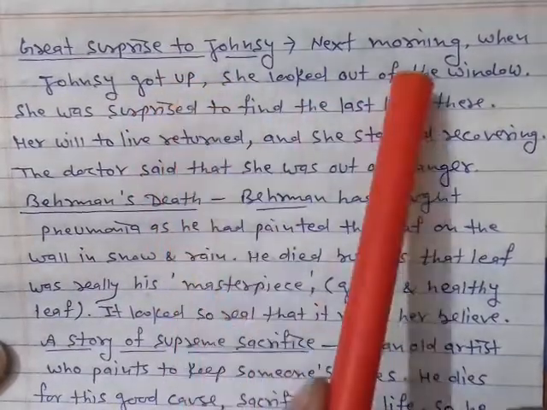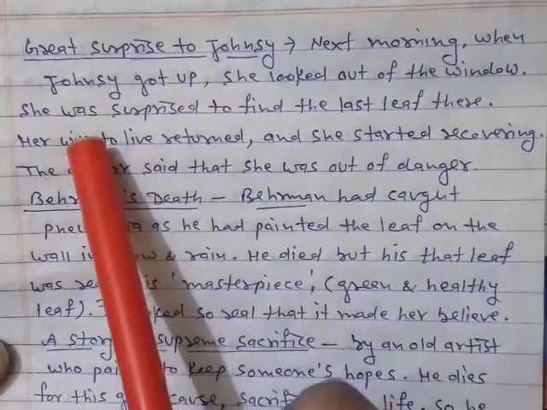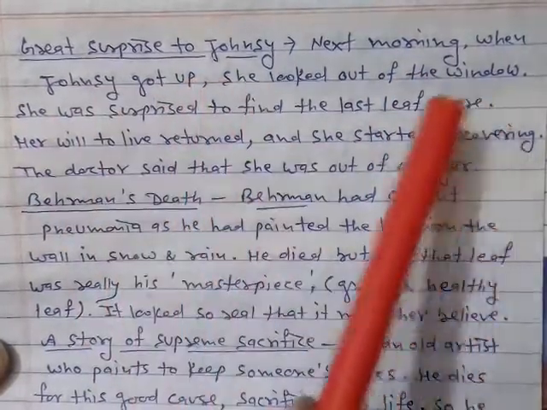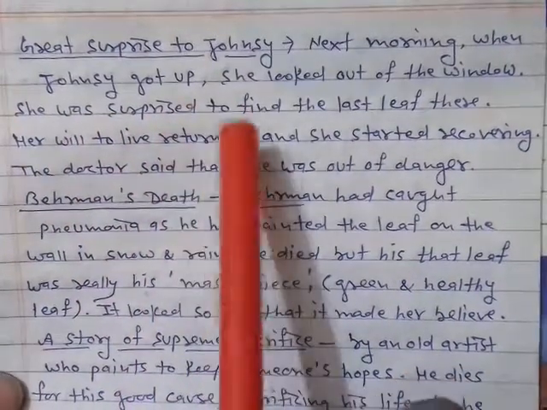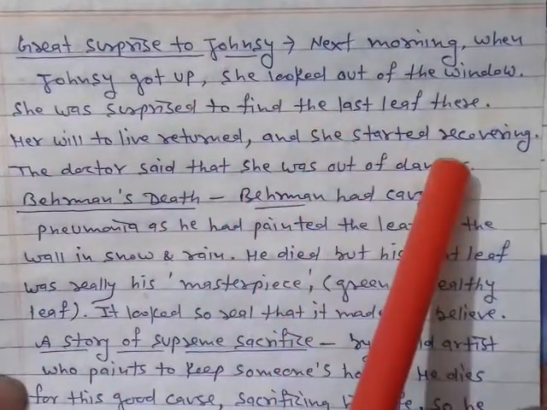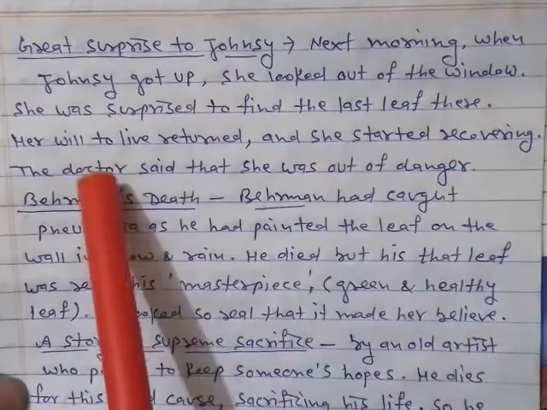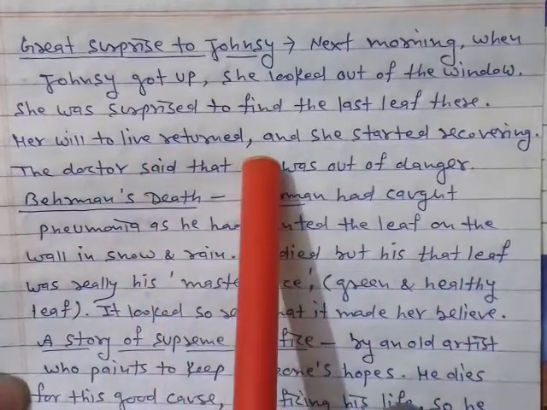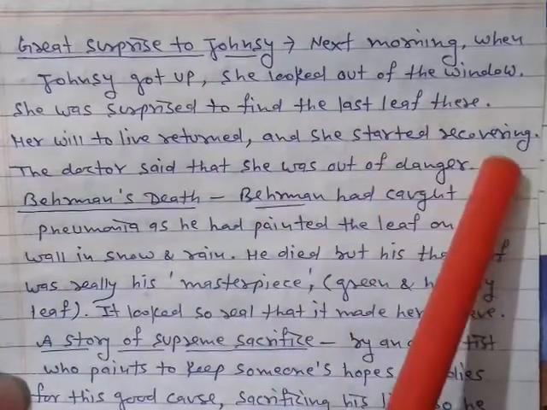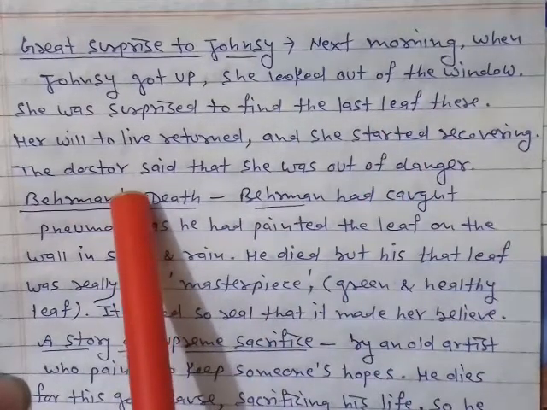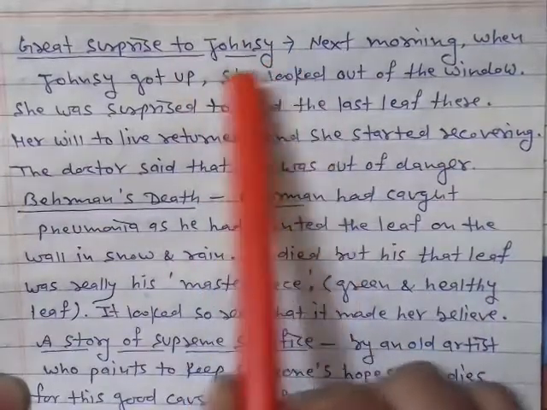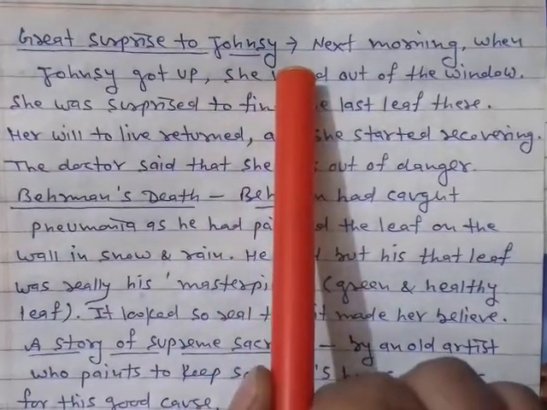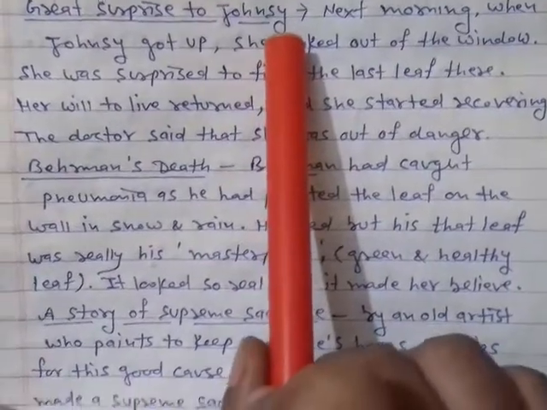The next morning when Johnsy got up, she looked out of the window and was very surprised to find the last leaf there. Her will to live returned and she started to recover. The doctor said that she was out of danger. She had been given a new life only because of the effort of Behmen.